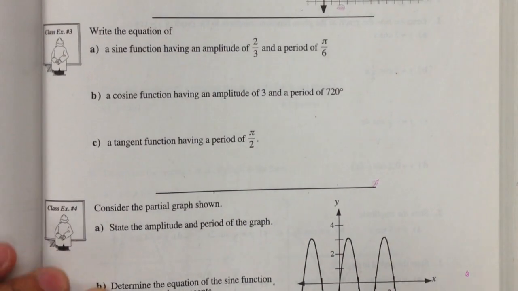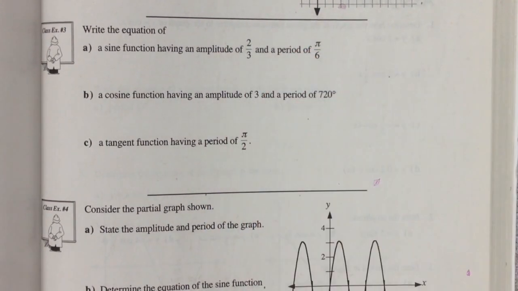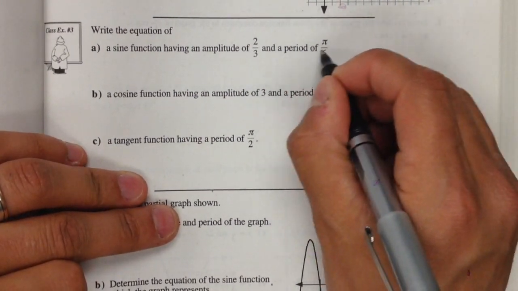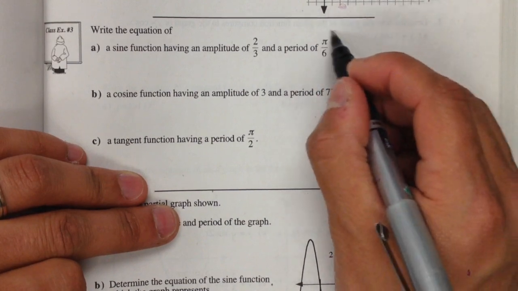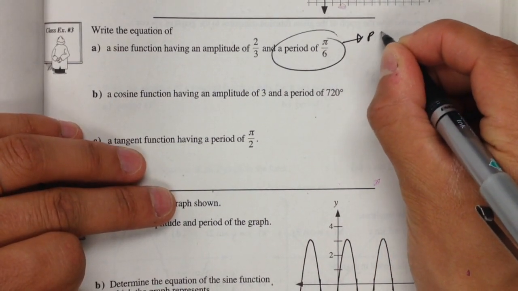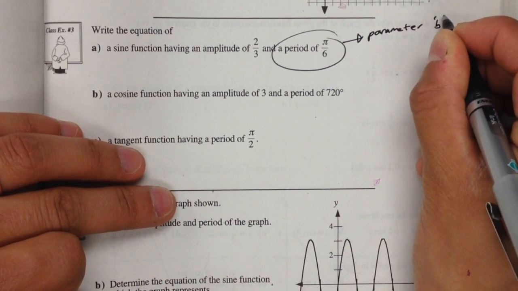All right, class example number 3, write the equation of a sine function having an amplitude of 2/3 and a period of pi over 6. So the first thing we need to do is determine parameter b.